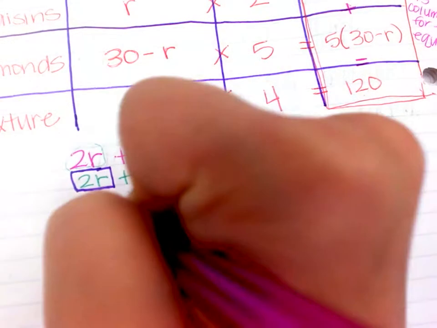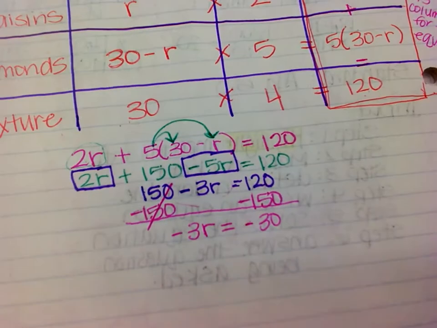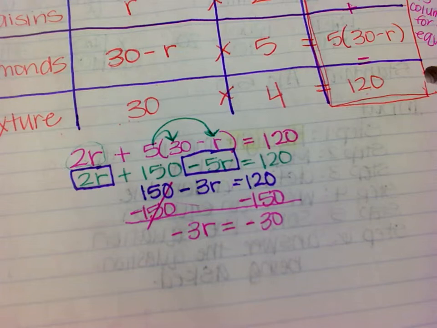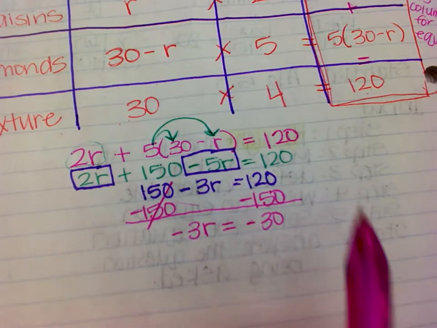Remember your song if you get confused with your positives and negatives. Same sign, add and keep. Different sign, subtract. Keep the sign of the higher number, then you'll be exact. Okay?